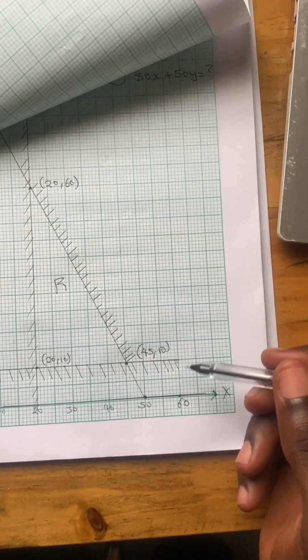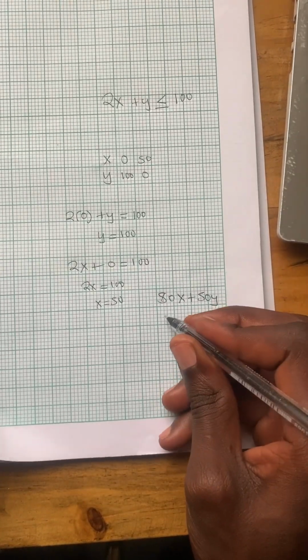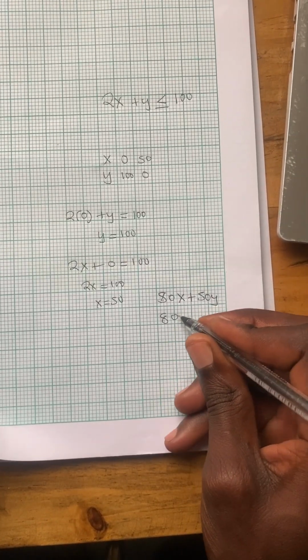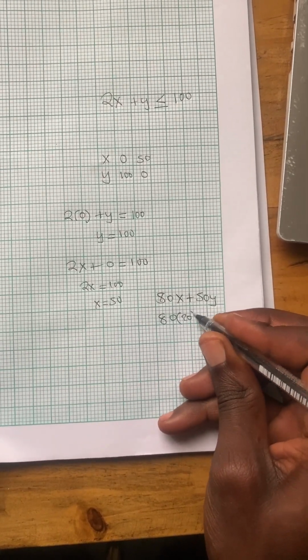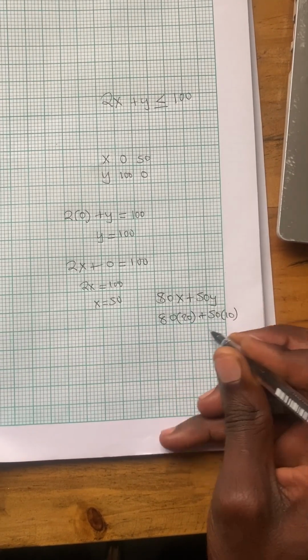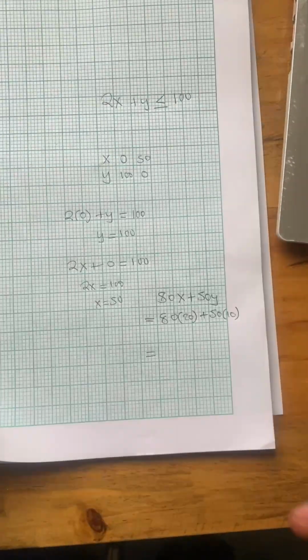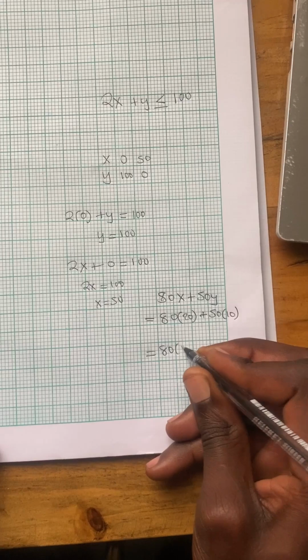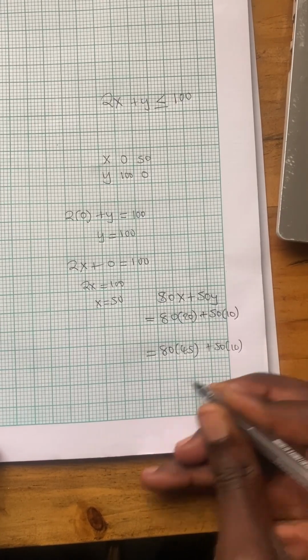So if you try the 20 and the 10, then try the 45, 10, and then try 20, 60.